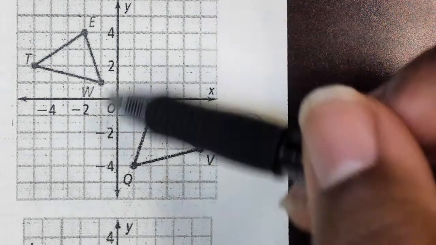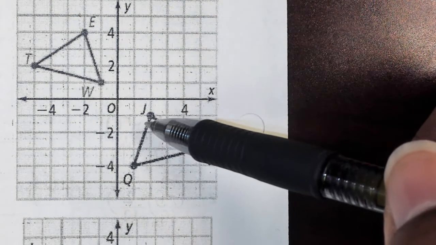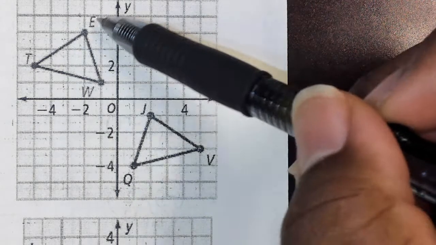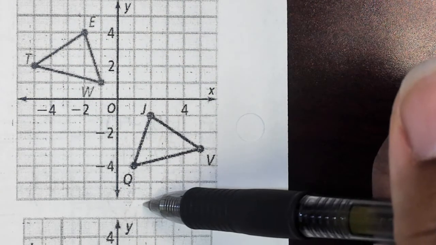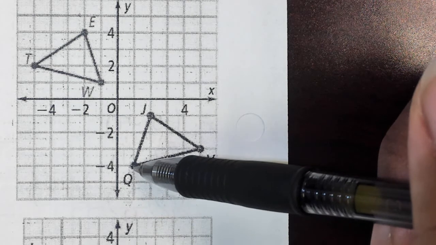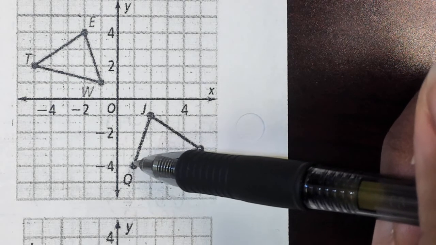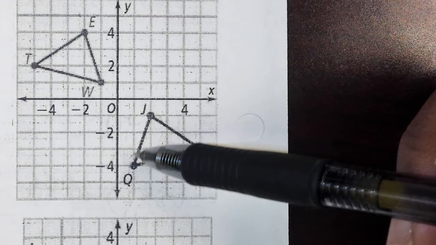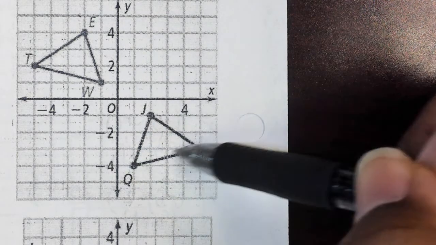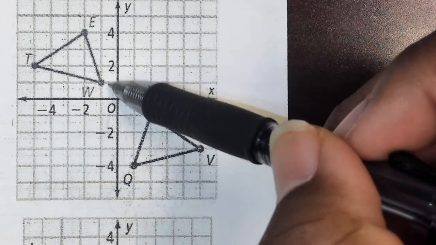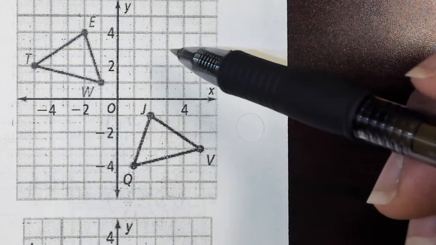I don't know what's wrong with y'all's vision. Y'all can't think that J to Q is the same as E to T. Those don't even look the same, one looks longer than the other. They went from J to Q to Q to V on this one. On this one, you would have to go from E to W to T. This can't be that hard.